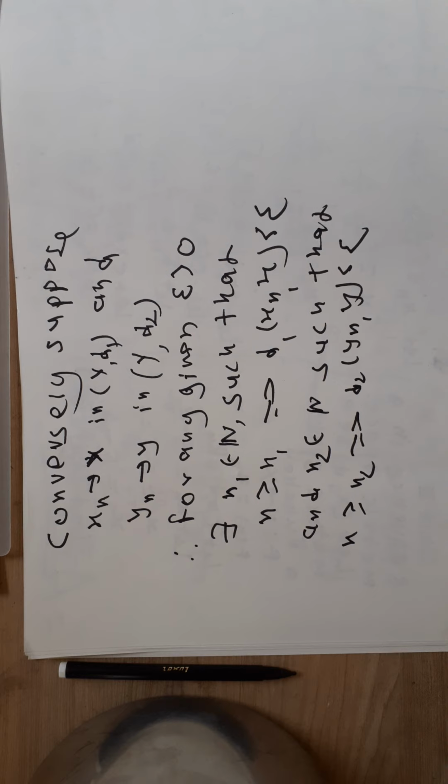Here, since the sequence xn approaches x in the metric space (X, d1) and yn approaches y in the metric space (Y, d2), therefore for any given epsilon greater than 0, there exists n1 belonging to N such that n greater than n1 implies d1(xn, x) is less than epsilon, and there exists n2 belonging to N such that n greater than n2 implies d2(yn, y) is less than epsilon.